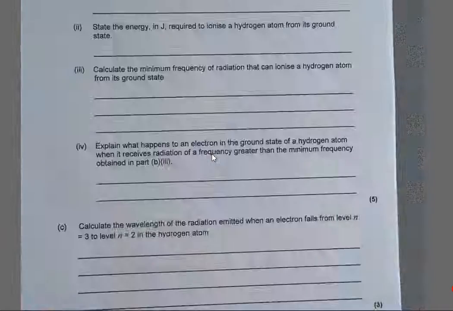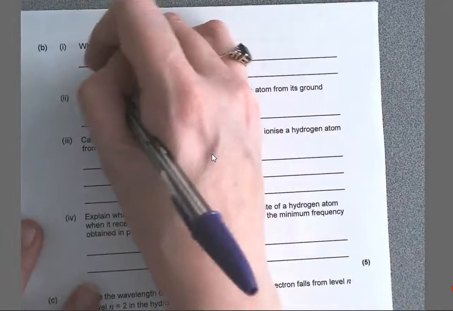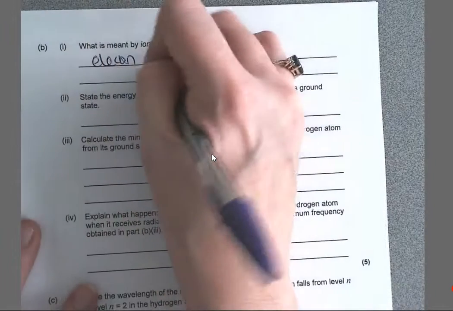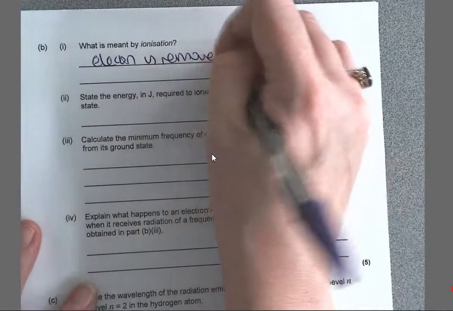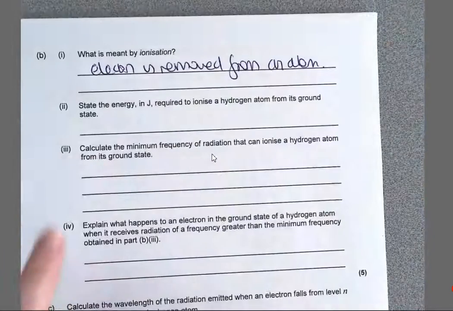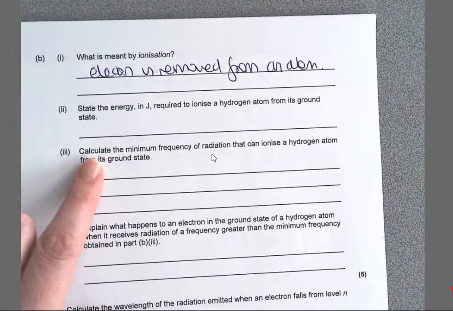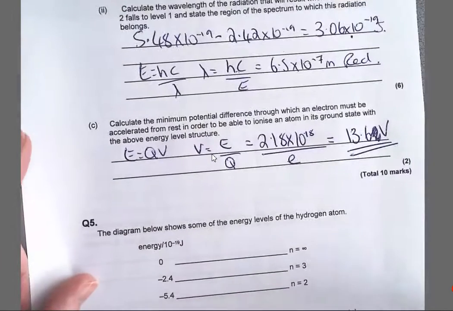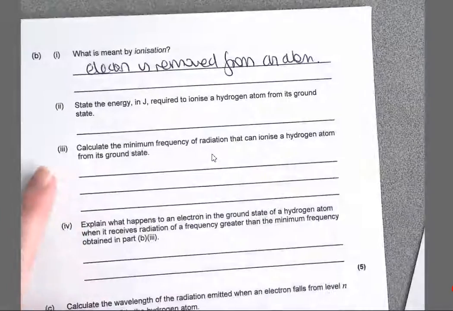What is meant by ionisation? It is when an electron is removed from an atom. State the energy in joules required to ionise a hydrogen atom. So it's this, 2.2 times 10 to the minus 19.